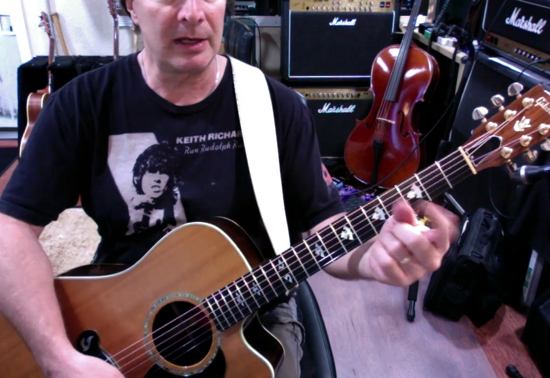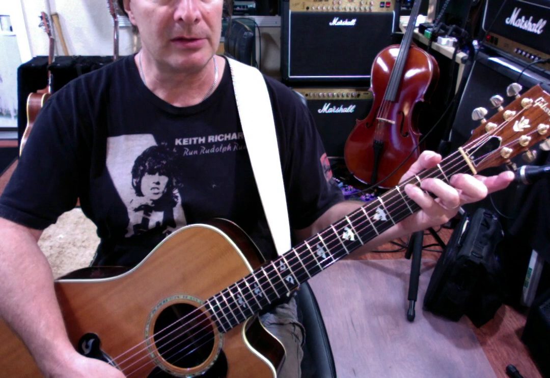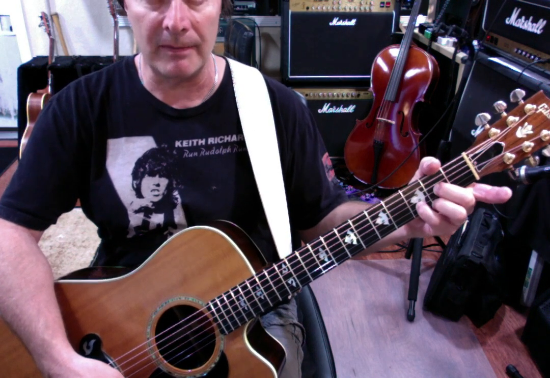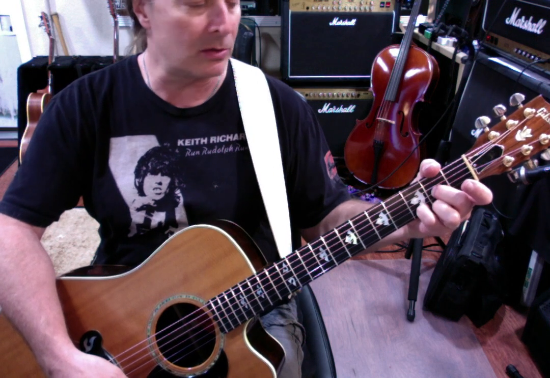So if you ever get an injury on your first finger, then you can still play. These take a while to form. It's like starting all over again, but I highly recommend practicing your chords back here.